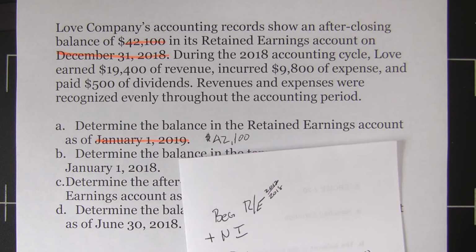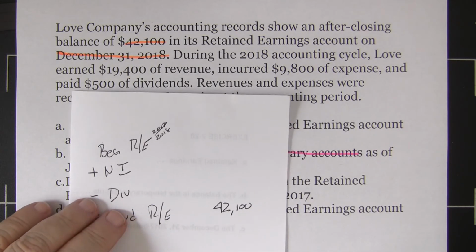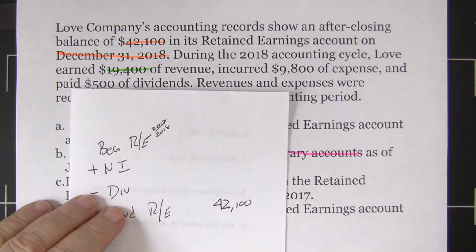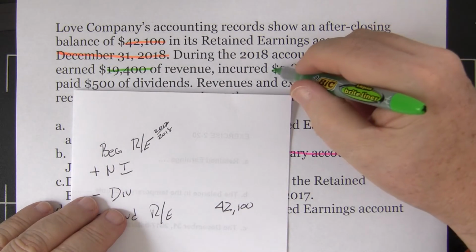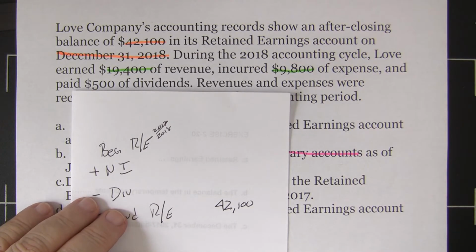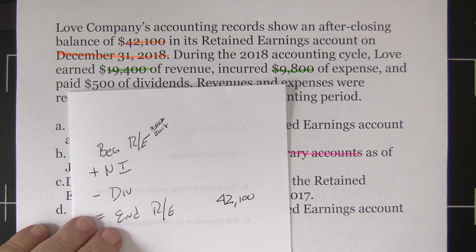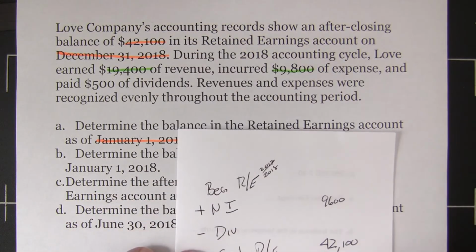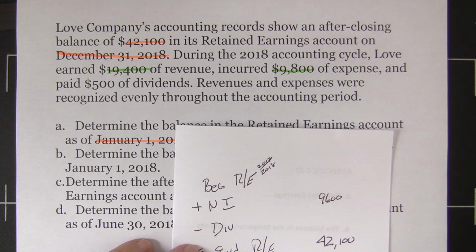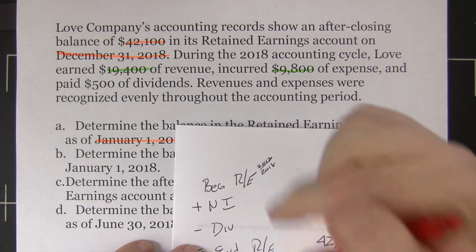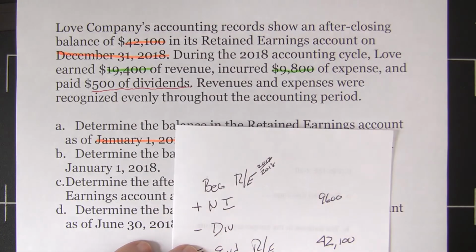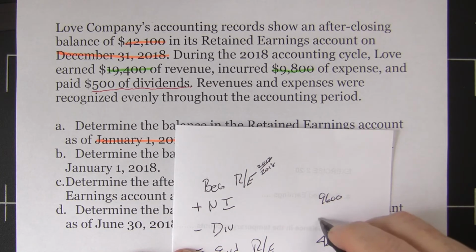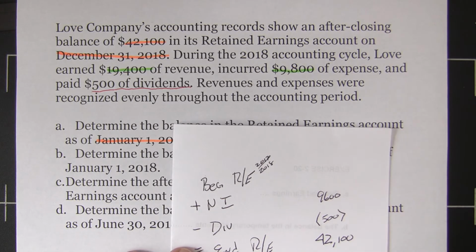Do we have net income? I believe we do. We have revenue of 19,400, and we have expense of 9,800. So 19,400 minus 9,800 gives us net income of 9,600. And they told us that we paid some dividends during the period, of $500. So we need to add that back. Or well, actually we have to subtract that out because we're working our way up. So we have all but one piece.